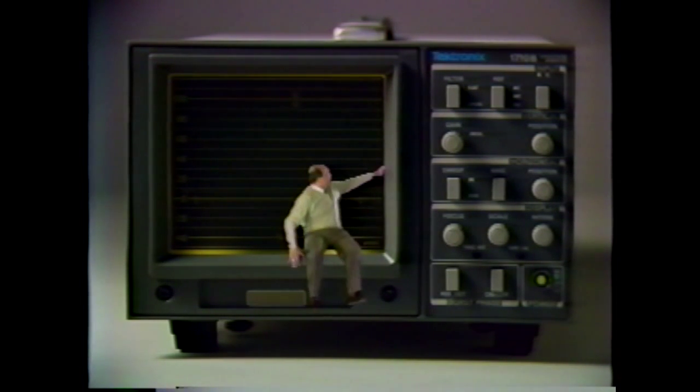This size will make it easier for me to keep things in perspective for you. The key to maintaining quality and consistency in a production is to carefully monitor the picture signal before it is recorded or transmitted. One of the most important instruments you need to maintain a television signal is the waveform monitor. It lets you see if a picture signal is impaired. With it, you can correct problems, and we'll show you how using the Tektronix 1710B waveform monitor.